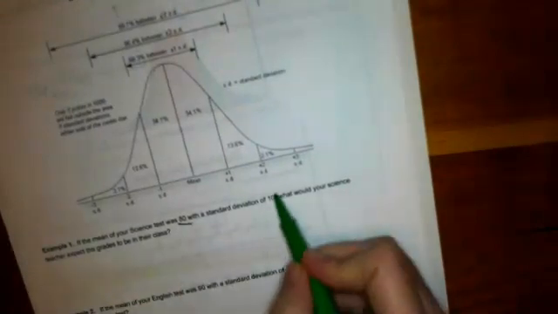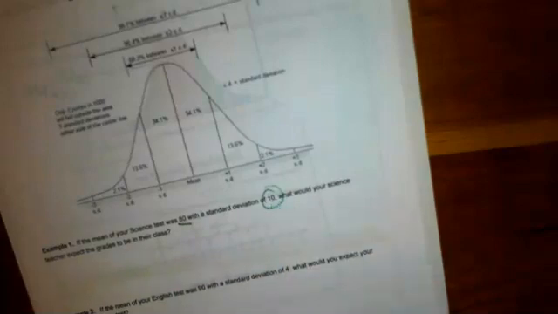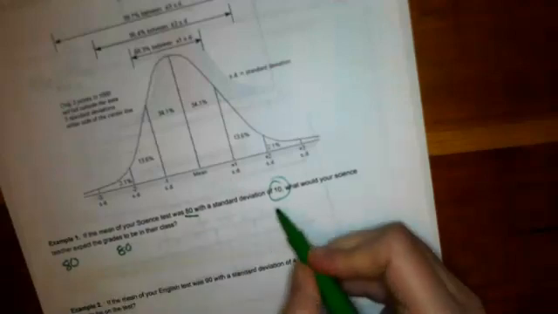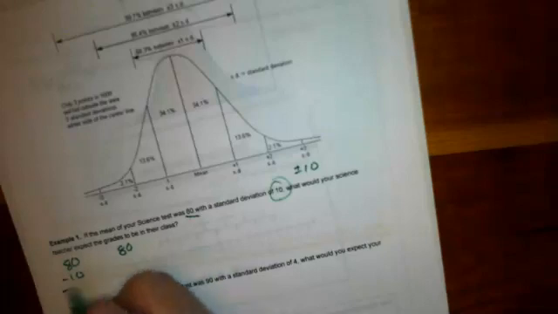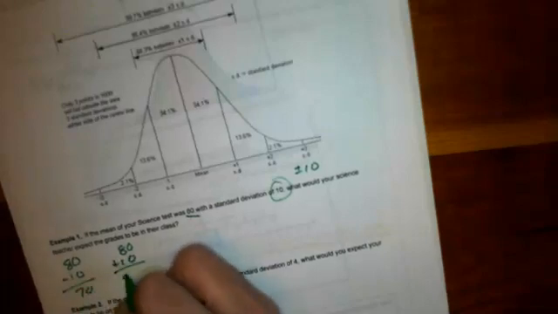So let's look at example 1. If the mean of your science test was 80 with a standard deviation of 10, so they're telling us what that standard deviation is, what would your science teacher expect the grades to be for this class? So if we take 80, remember you're taking your mean, and they're saying it's a standard deviation of 10, so that's plus or minus 10. You're going to subtract 10, and you're going to add 10. Okay? What that tells us is that 68% of the students are going to score between, because that's a standard bell curve, 68% of the students are going to score between 70 and 90%.